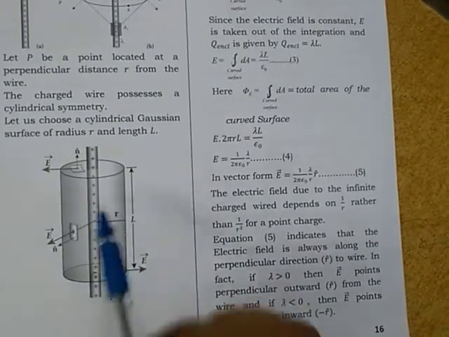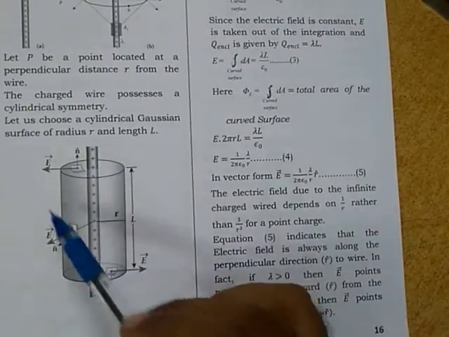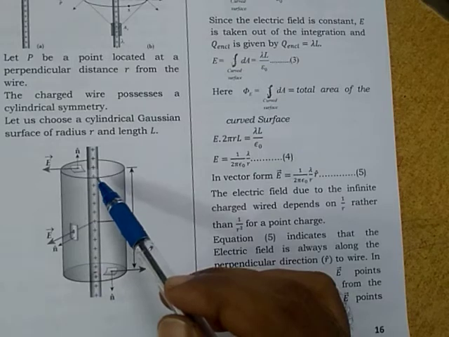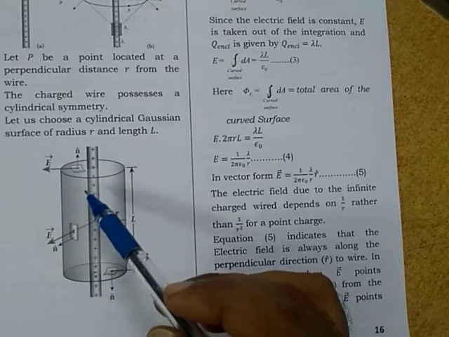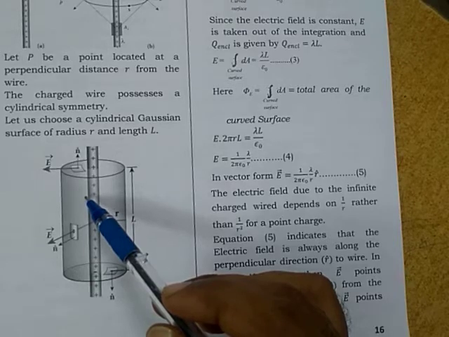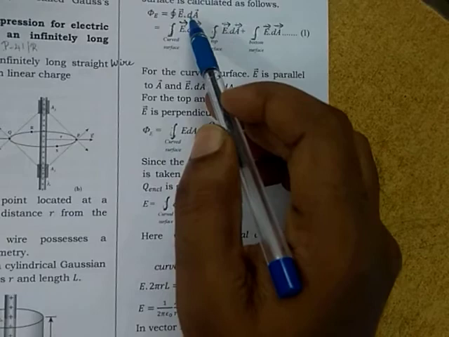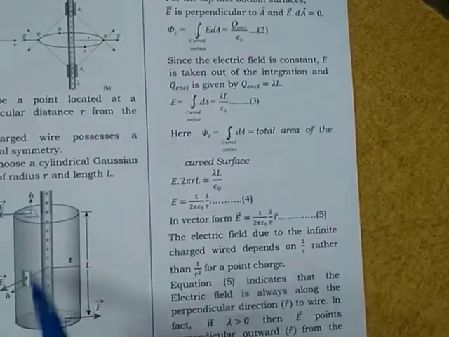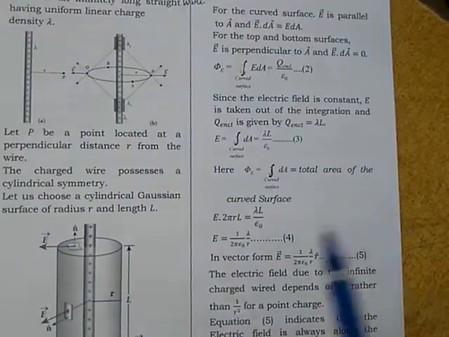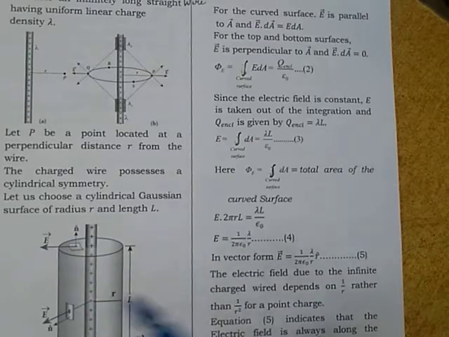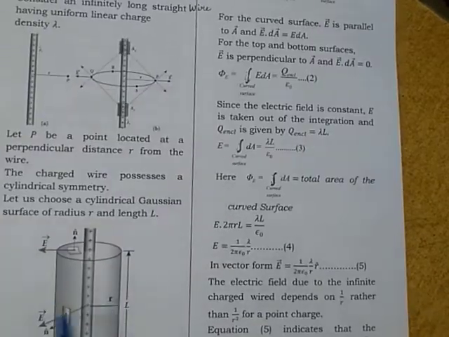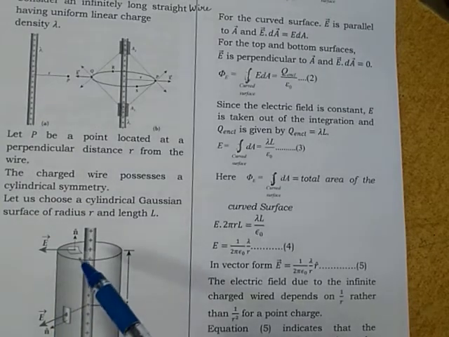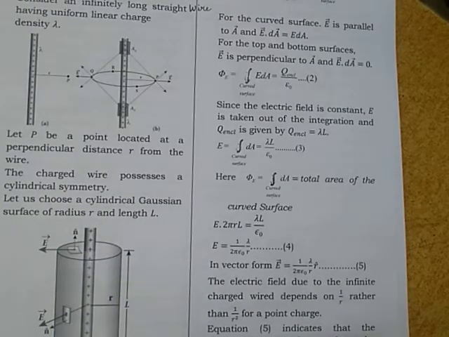In order to find the total electric flux for this Gaussian surface, I am using the equation of electric flux, that is phi is equal to closed integral of E vector dot dA vector. Using this expression we can find the total electric flux for this closed surface. Here this closed surface is split up into three surfaces. One is the curved surface, then the remaining two are the top surface and bottom surface.